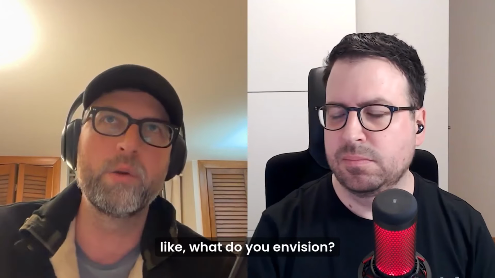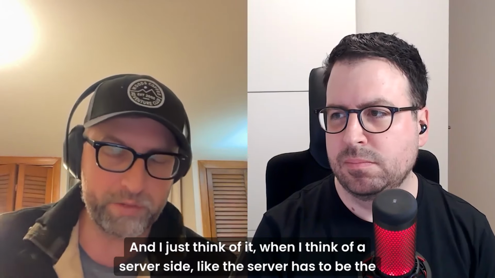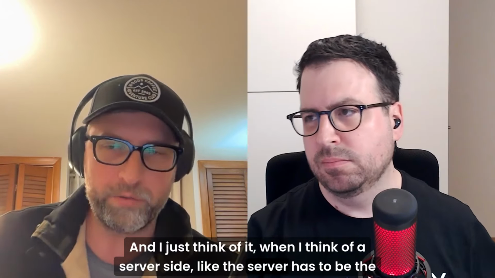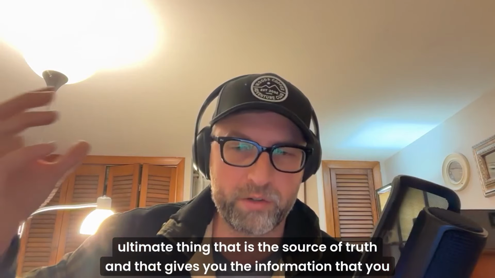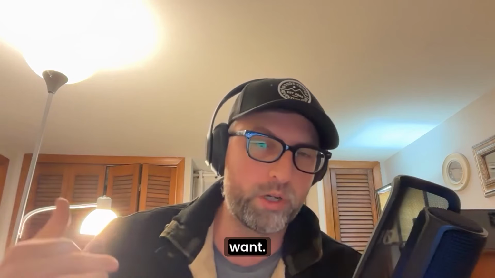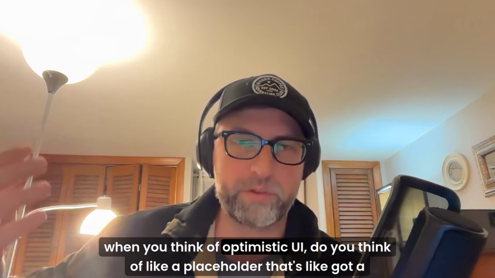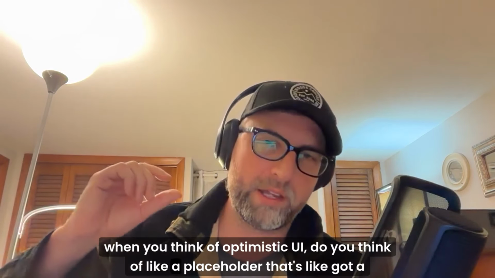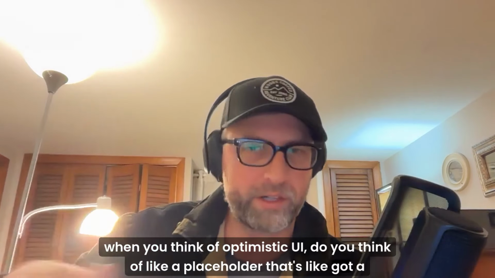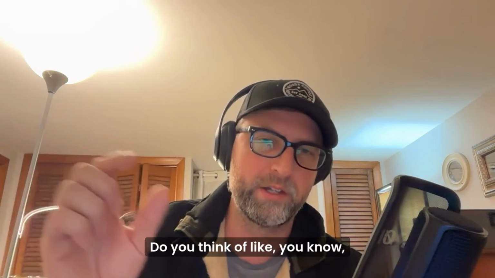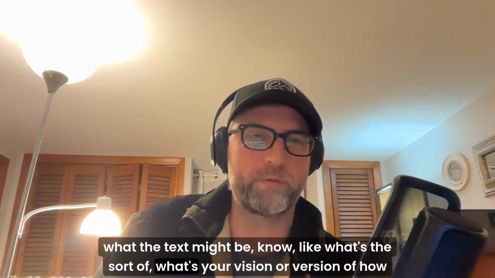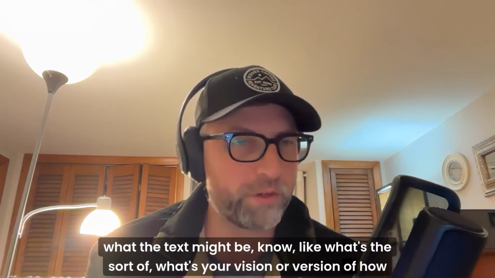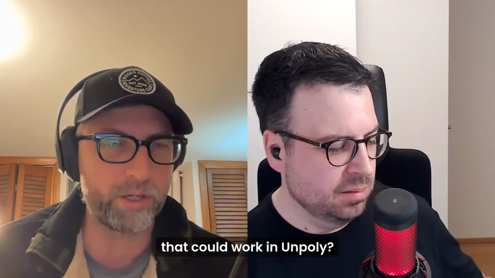So what do you envision? When I think of server side, the server has to be the ultimate source of truth that gives you the information that you want. So when you think of optimistic UI, do you think of a placeholder with a little spinner? Do you think of what the text might be? What's your vision or version of how that could work in Unpoly?